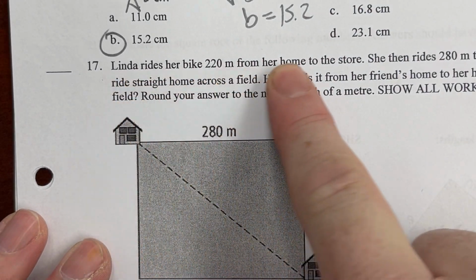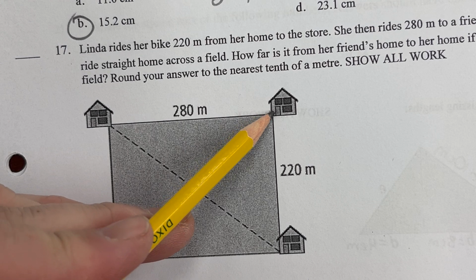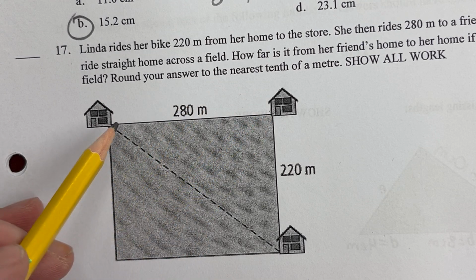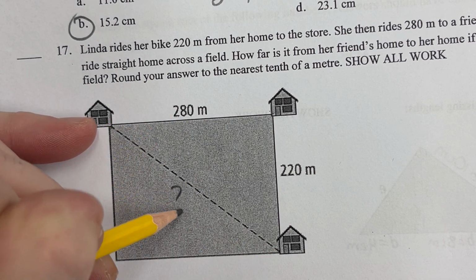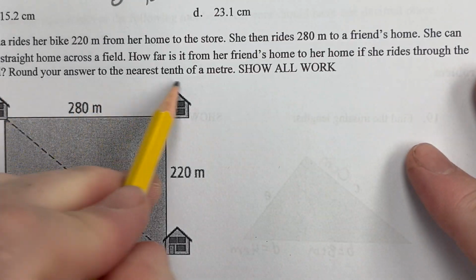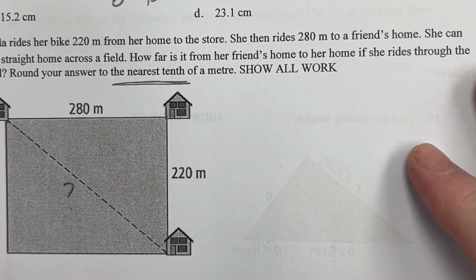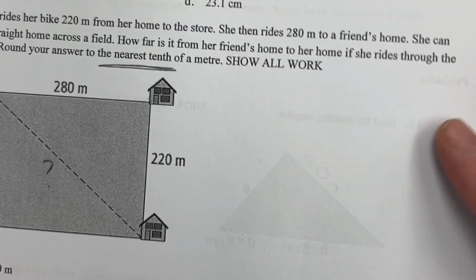All right, Linda rides her bike 200 to the store, 220, and then she rides 280 to a friend's house, and then she can cut across the field back. So we're trying to find the hypotenuse. Round your answer to the nearest tenth of a meter. Show all your work. I mean, it's going to be one of these answers.